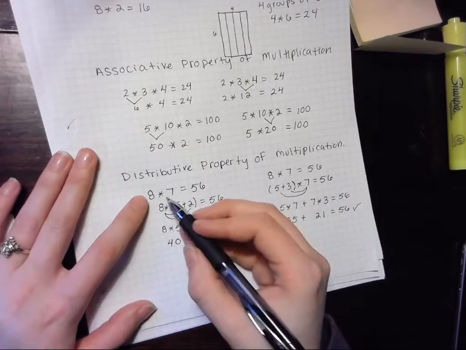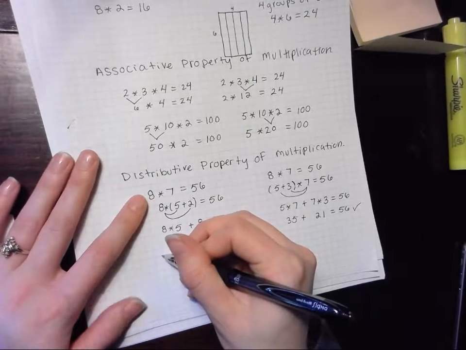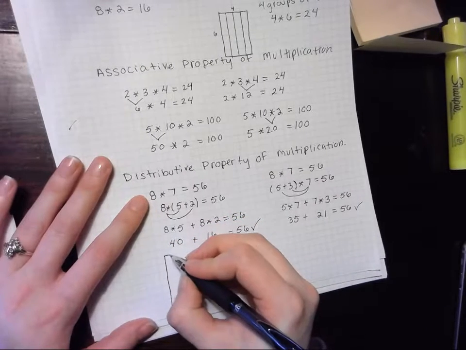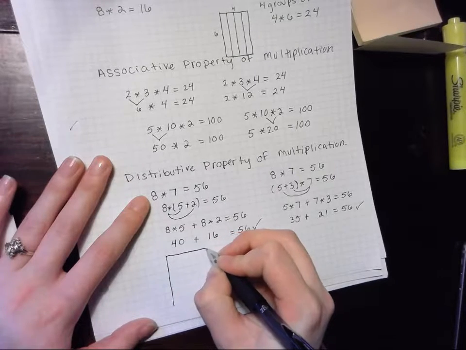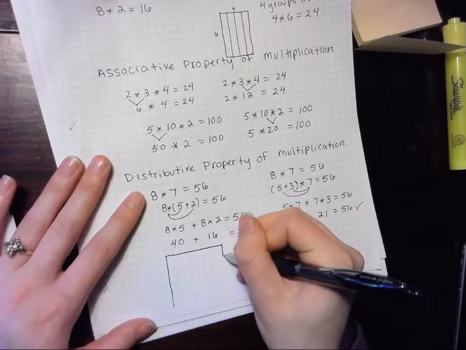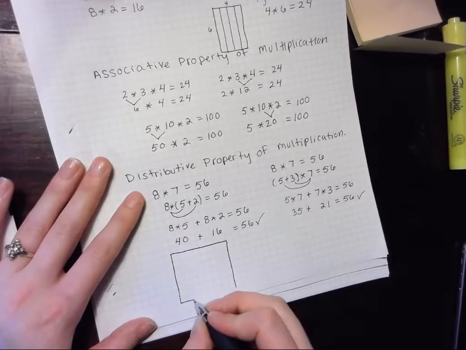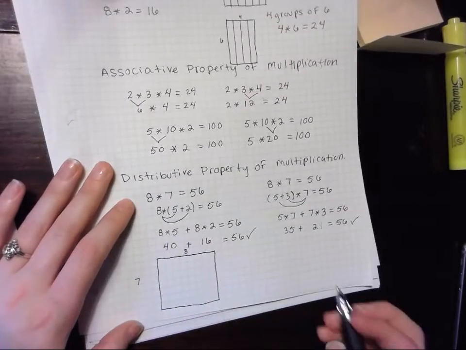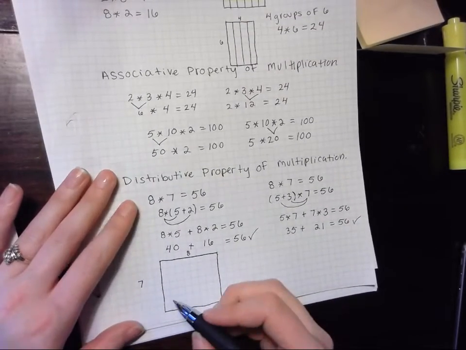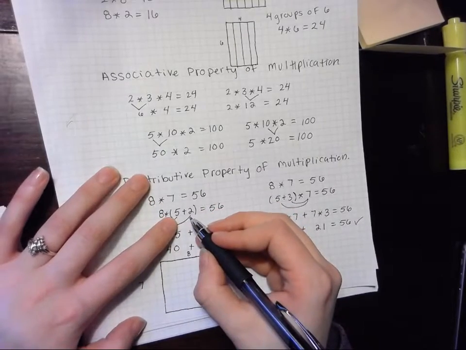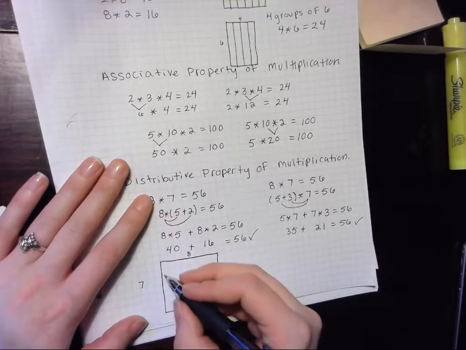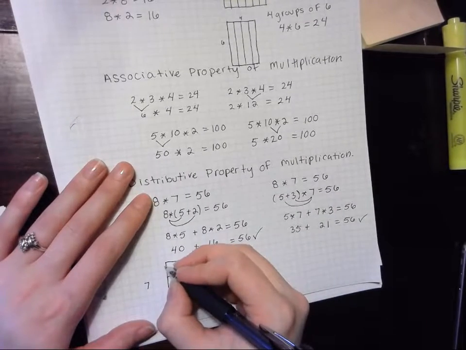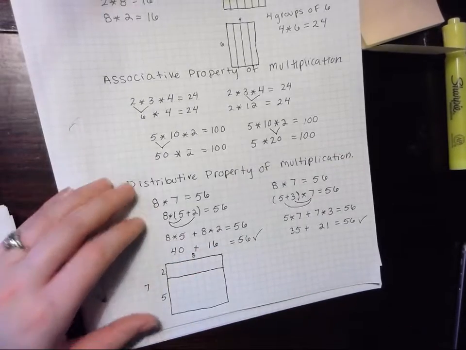So, for this one, 8 times 7 equals 56. Let's draw a box. 1, 2, 3, 4, 5, 6, 7. 1, 2, 3, 4, 5, 6, 7, 8. Okay, so we know that this represents a multiplication problem. The top is 8, this side is 7. Okay? But let's just say we took this side 7 and we broke it into 5 plus 2. So 1, 2, 3, 4, 5. So this part is 2 and this part is 5.